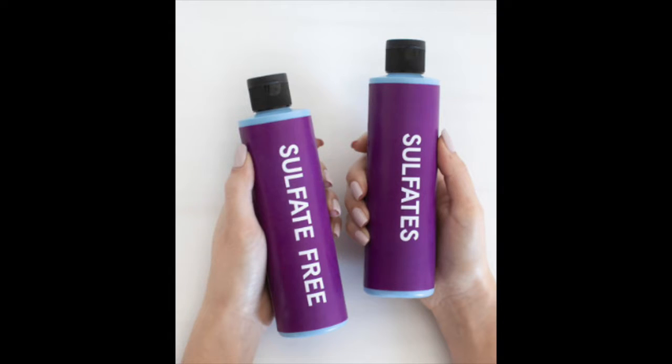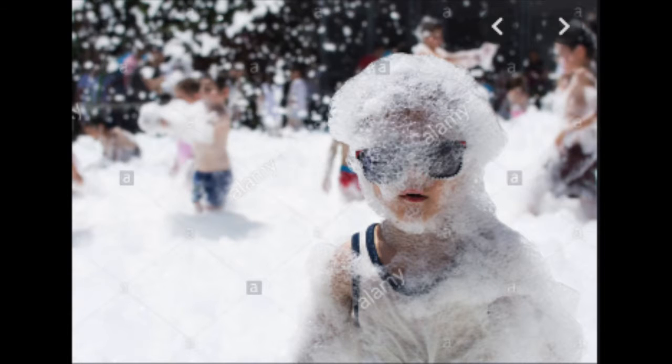Sulfates. People either love them, hate them, or fall somewhere in between. Honestly, I fall somewhere in between. So a sulfate is a detergent and a surfactant found in many of the personal hair care products that we use. The detergent is designed to remove dirt and oil from the hair. Surfactants actually reduce surface tension. They're responsible for what causes the lather in the product. So they're found in soaps, shampoos, toothpaste, pretty much anything that cleans and provides a lather.